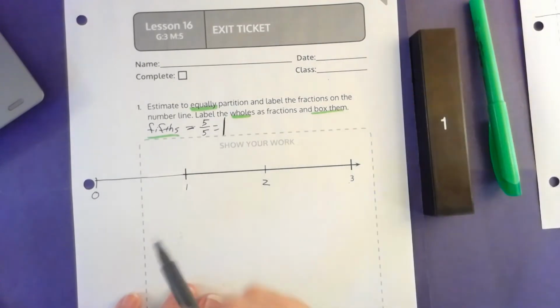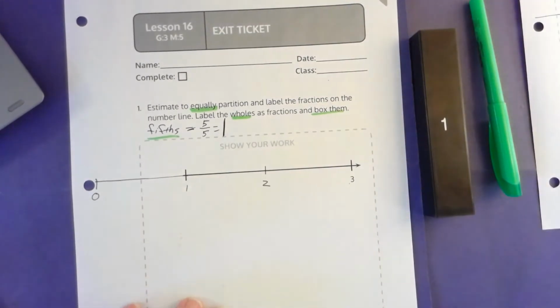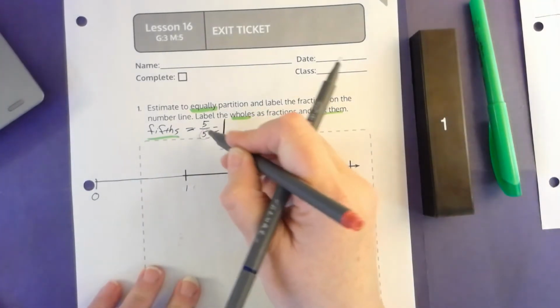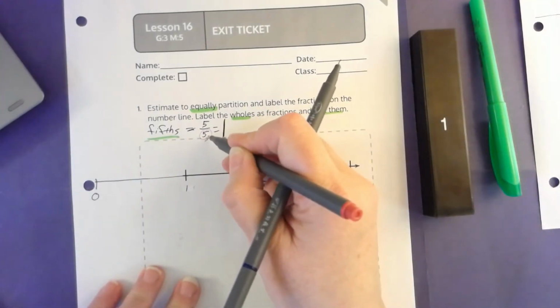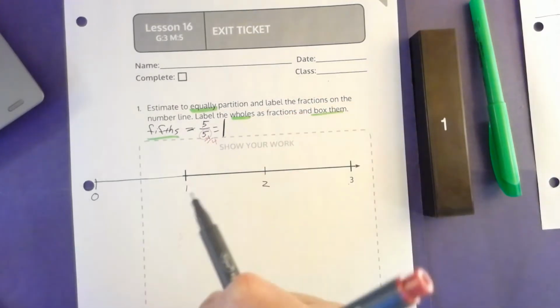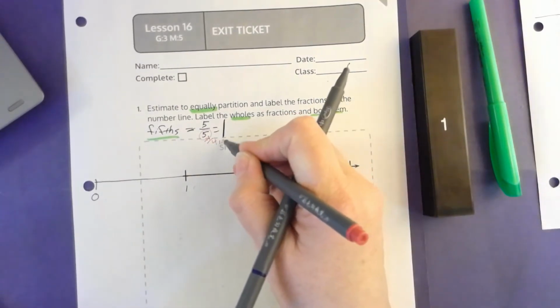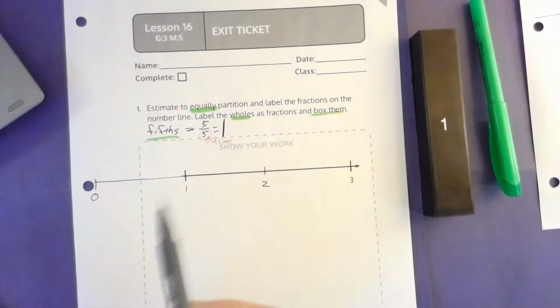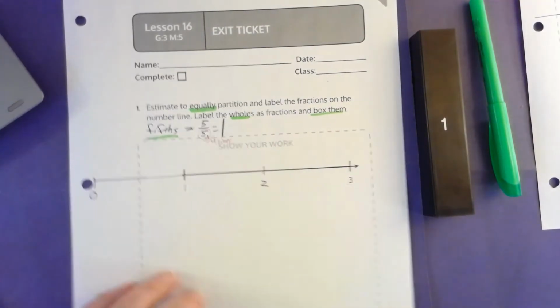Okay? So how do I know how to break up my number line? Whatever bottom number it is, you minus 1, which is 4. So we're going to do 4 lines. Okay?